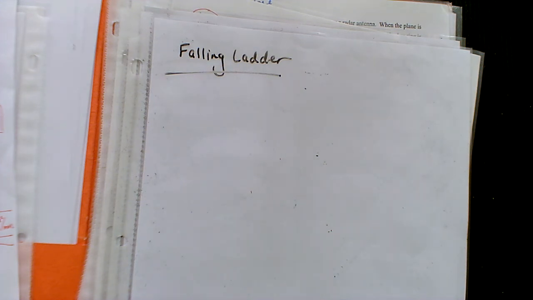All right, can we watch this for a second? Did you see that word pop up? It's really quick. How fast is the top of the ladder falling right now?